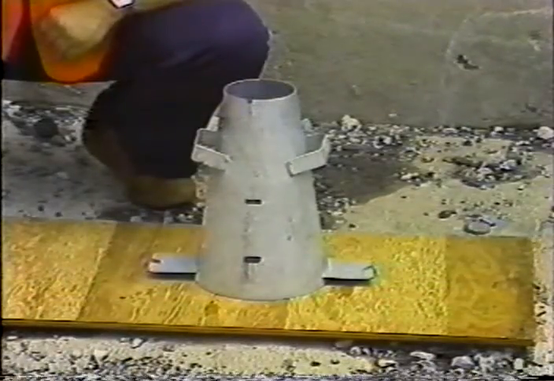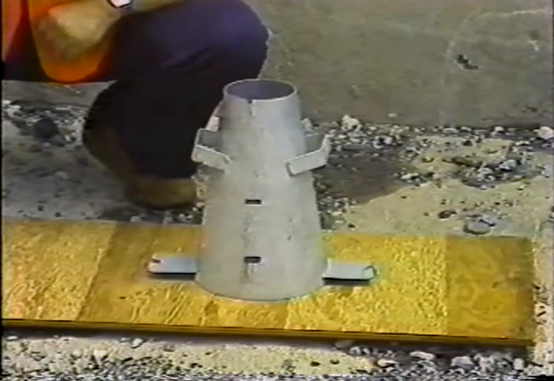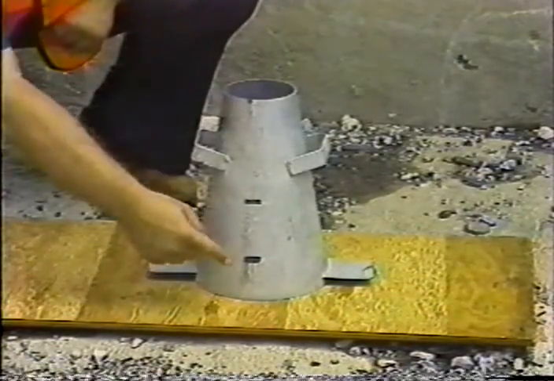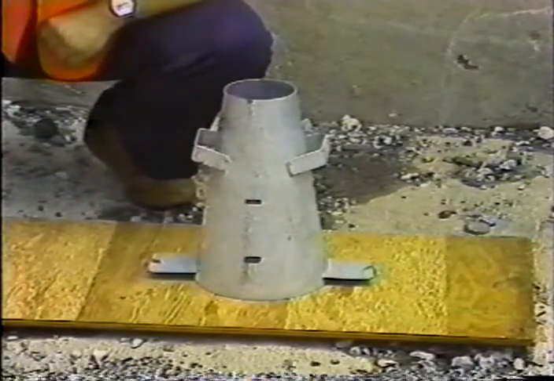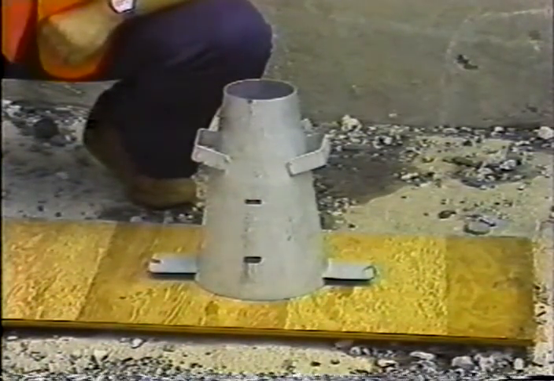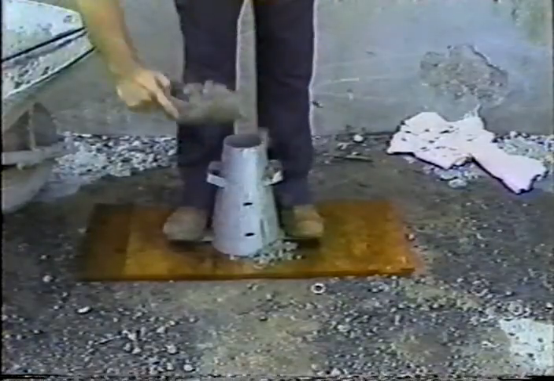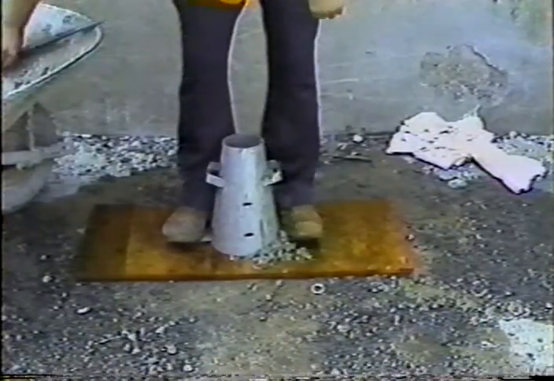To make it easier to get the right depths, some people mark the outside of the cone at the 2.5 inch and 6 inch levels. They don't have to, but it does make the testing more accurate. Okay, he has the first level in the cone.